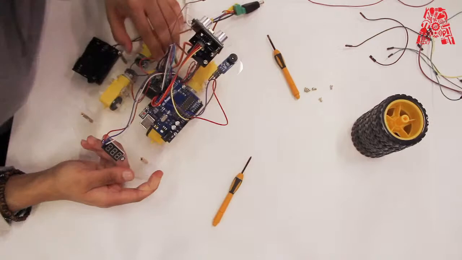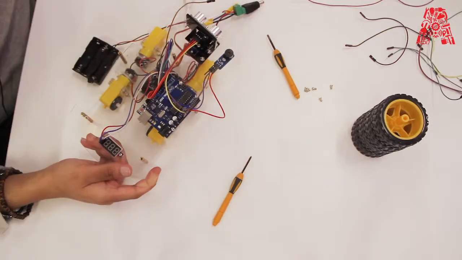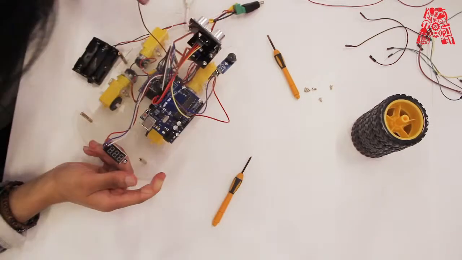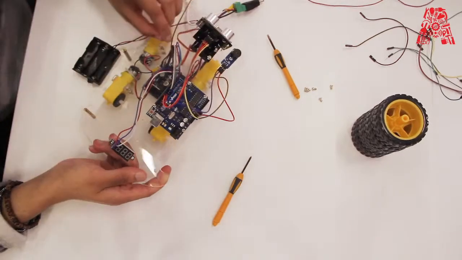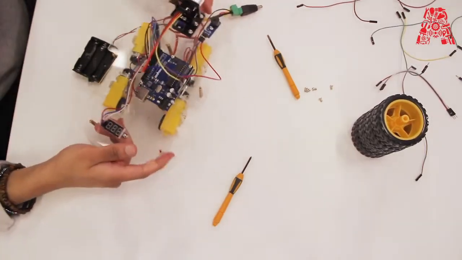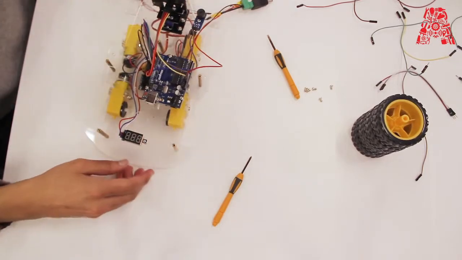And then this is going to be connected to pin number 9. Yep, that's all the connections you need. Finally, we're done with the connections.